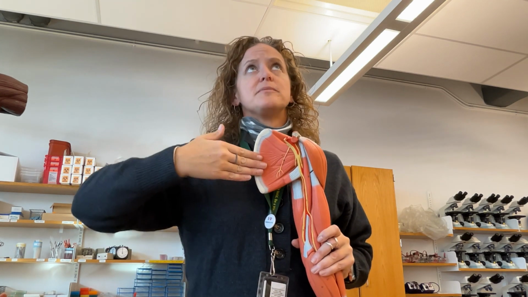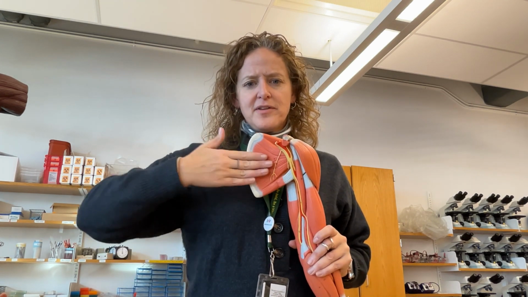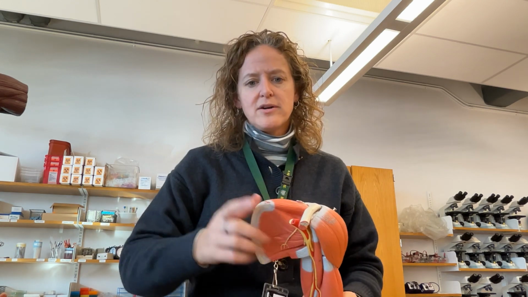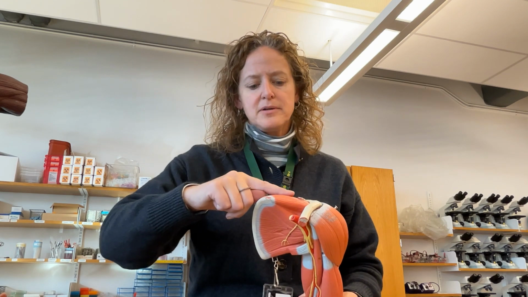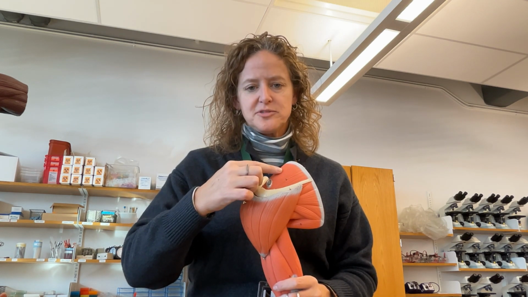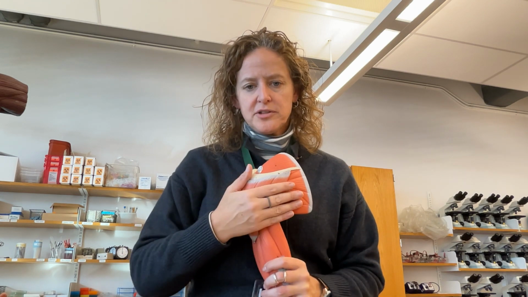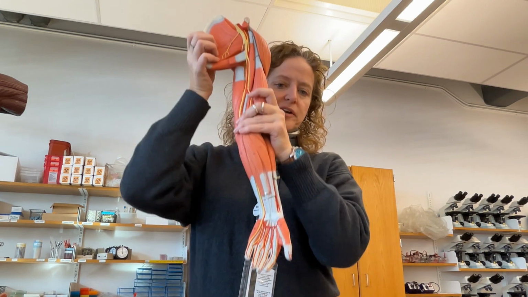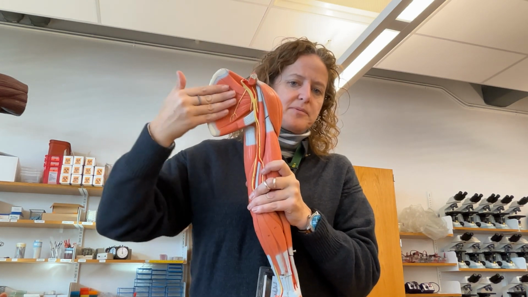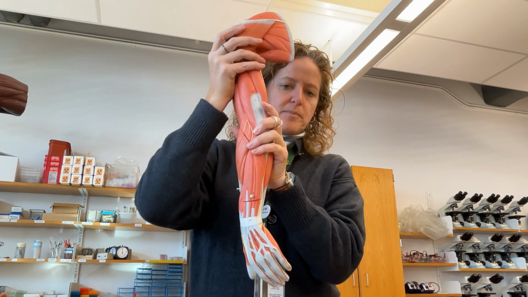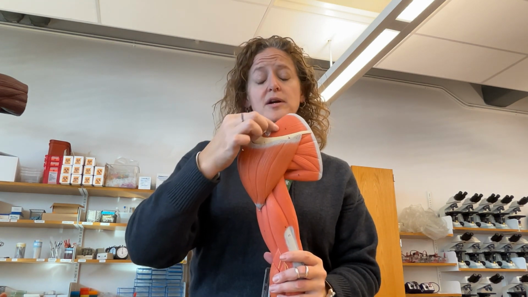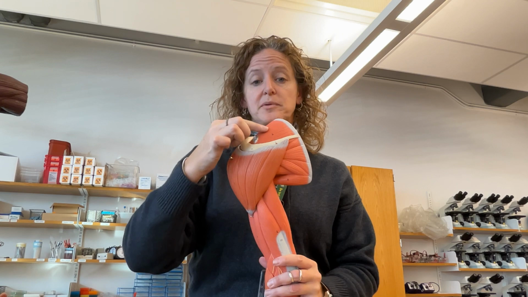The rotator cuff muscle that's on the anterior part of the scapula, subscapularis. The rotator cuff muscle that's on the top, supraspinatus. So now we're on the posterior side. On the anterior side, same as the palm, subscapularis. Now I'm flipping over to the posterior, back of the hand. The rotator cuff muscle on top, supraspinatus.